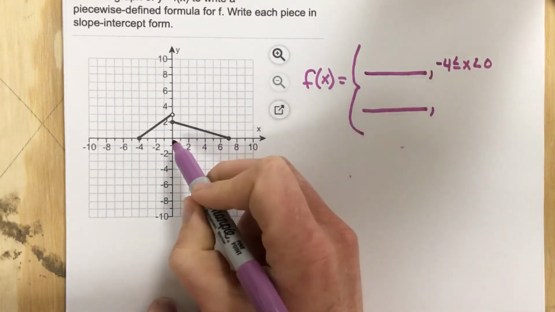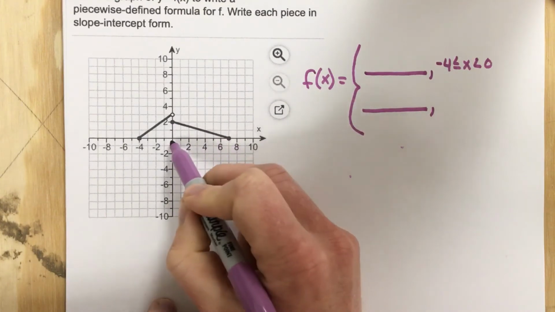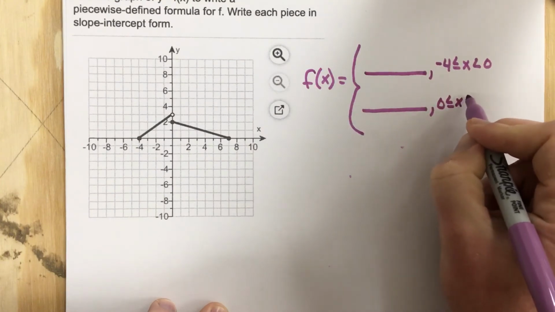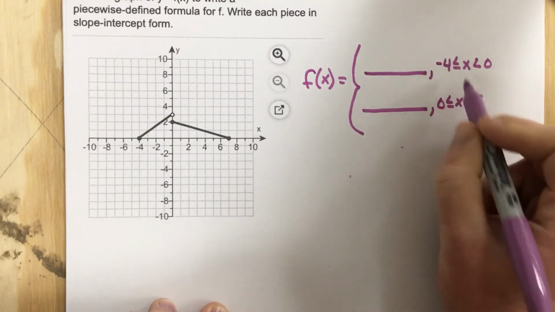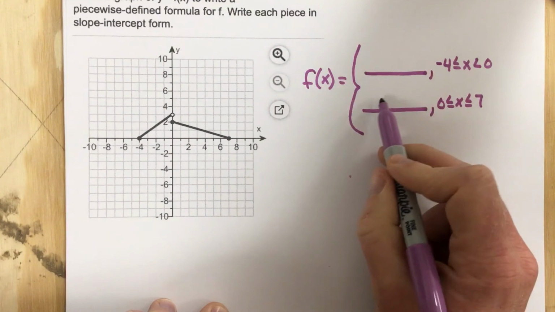For the second part, this runs from 0 to 7, but it's defined on both ends. So I'd say 0 is less than or equal to x, which is less than or equal to 7. So now I have the domains in there. All I have to do is write in what the function is for each.